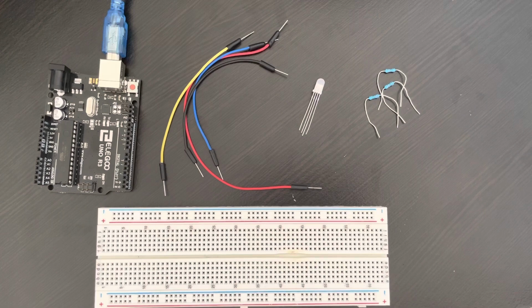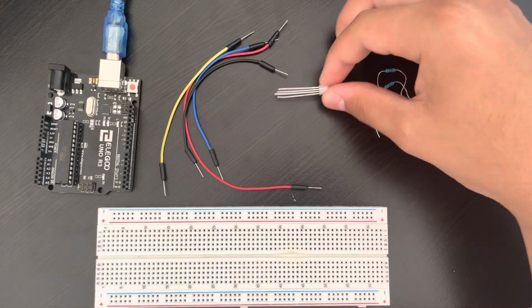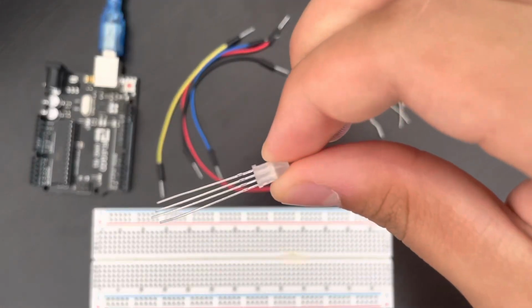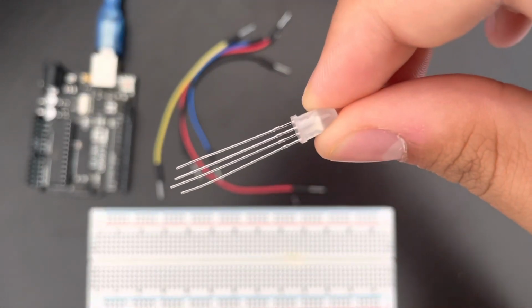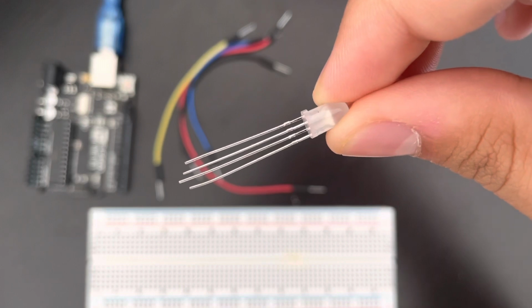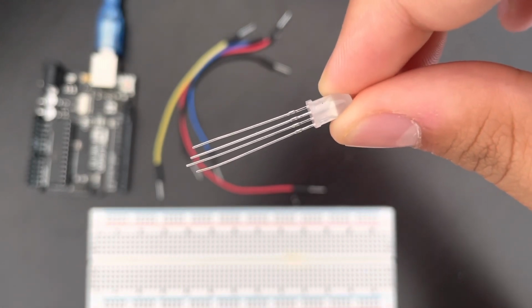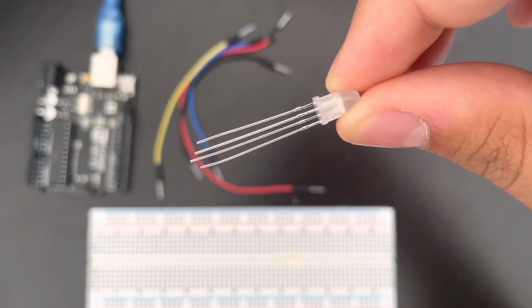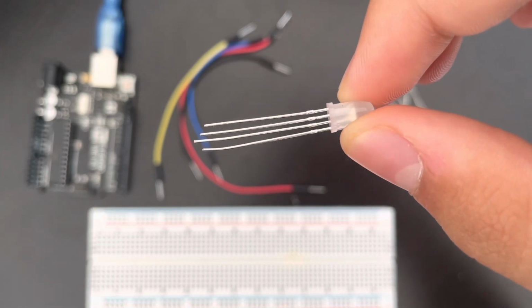An RGB LED has 4 leads, unlike regular LEDs that have 2, where the longest one, aka the cathode, goes to the negative or ground. The rest, which are red, green, and blue, are all connected to positive.